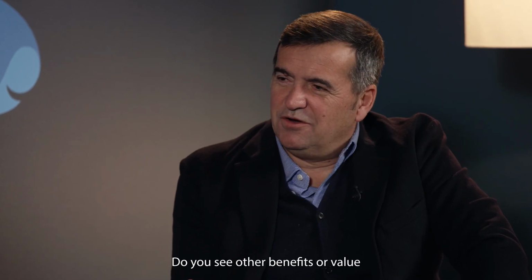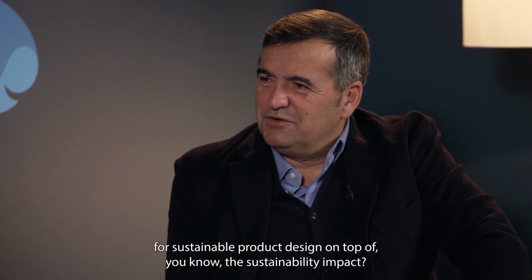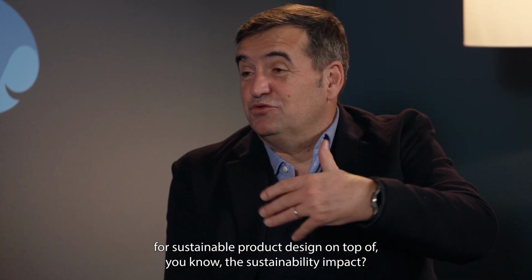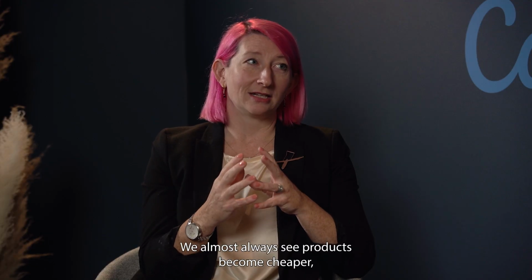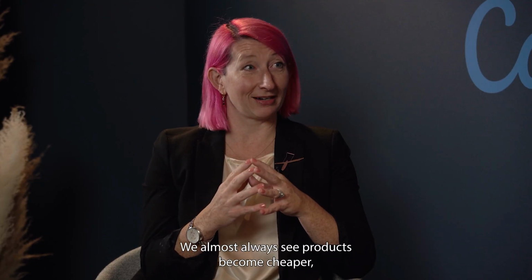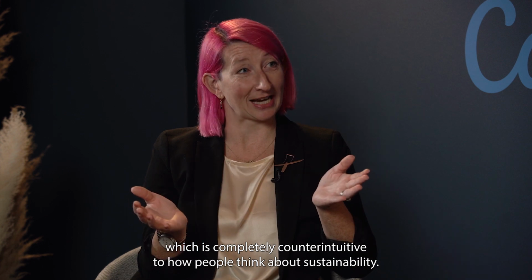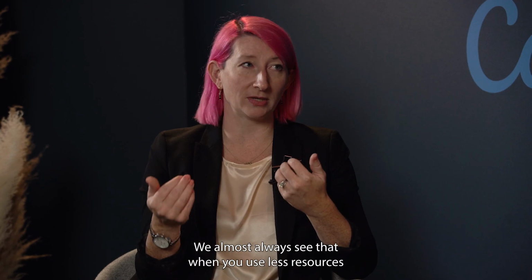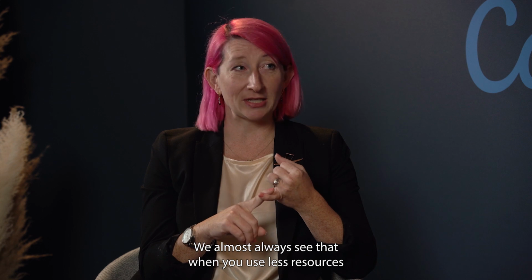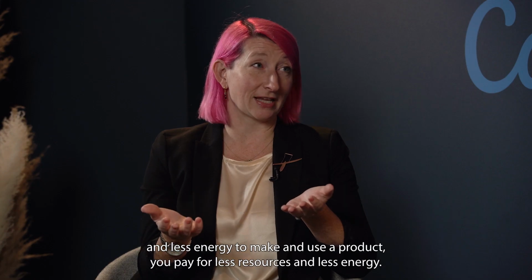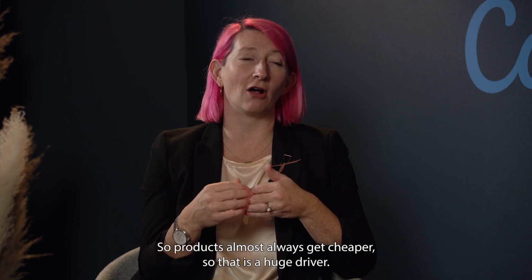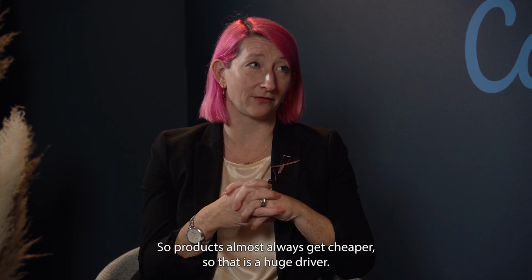Do you see other benefits or value for sustainable product design on top of the sustainability impact? There's two main ones. We almost always see products become cheaper, which is completely counterintuitive to how people think about sustainability. When they think about sustainable product design, they think, oh, that product is going to be more expensive. We almost always see that when you use less resources and less energy to make and use a product, you pay for less resources and less energy. So products almost always get cheaper.